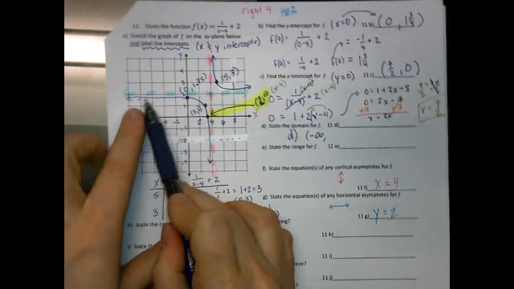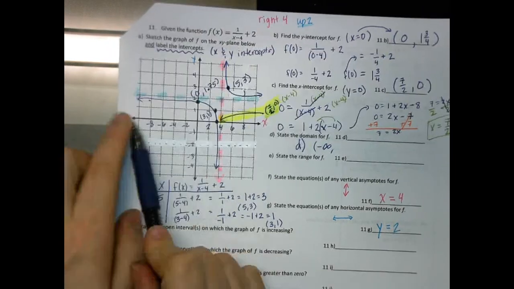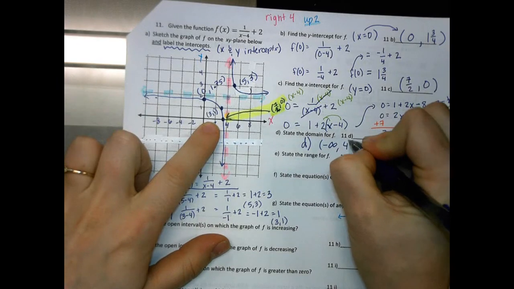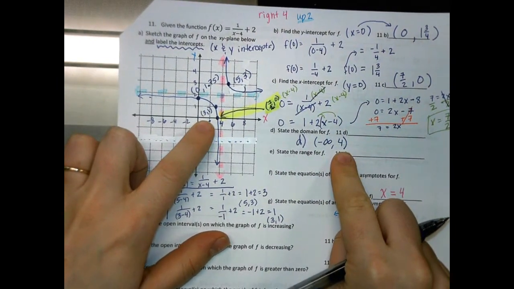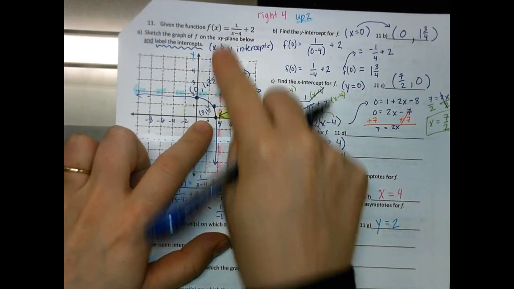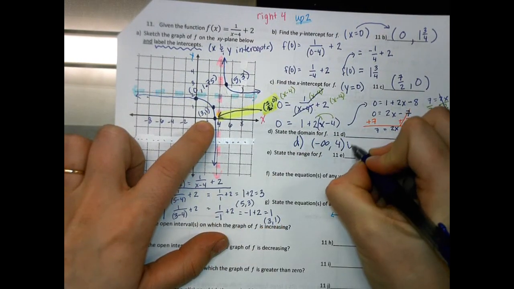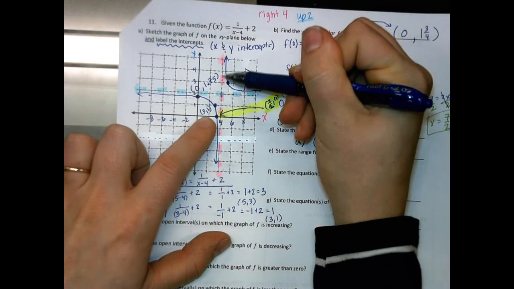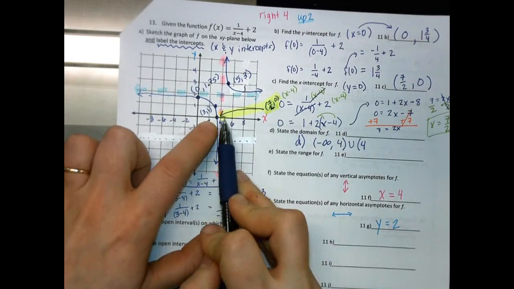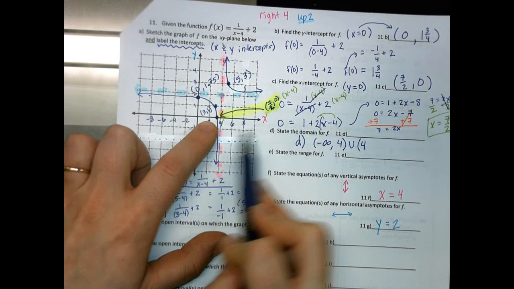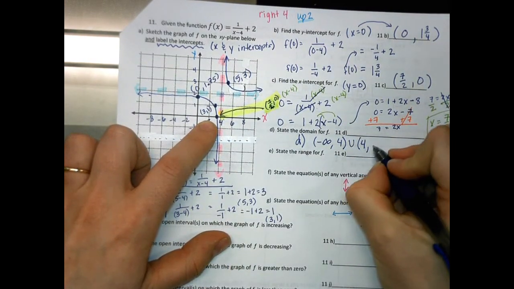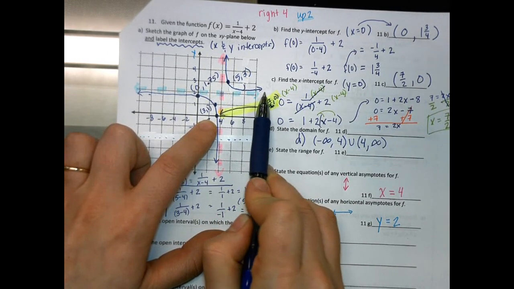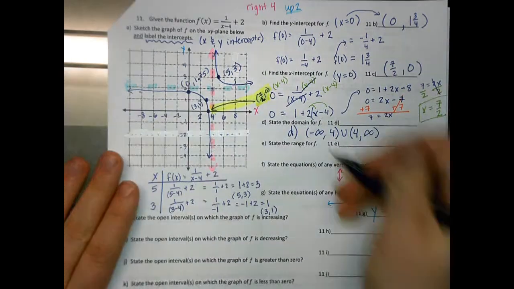Negative infinity. What is the first x value that is not used? 4. So I'm going to use a parenthesis because I'll never hit that value of 4. And then I'm going to pick back up at 4 because immediately after I have more x values being used. So 5 is being used right here, 6 is being used, all of these numbers are being used from 4 to positive infinity because this side goes to the right forever. So that's my domain. My range is very similar.